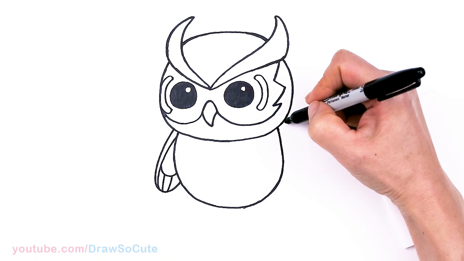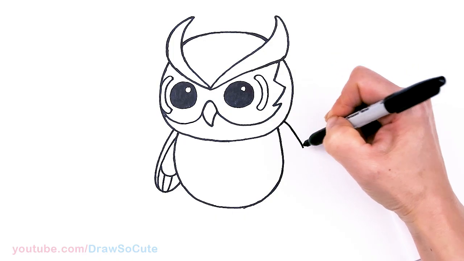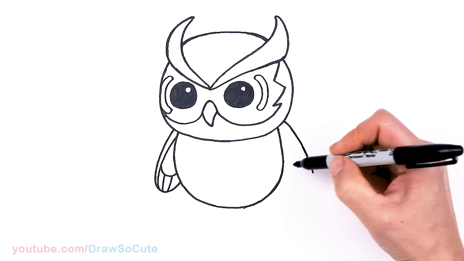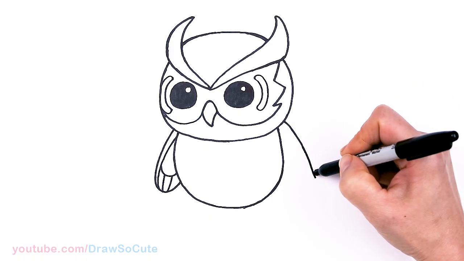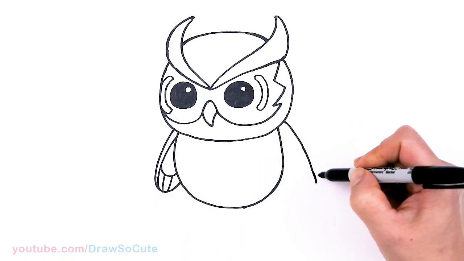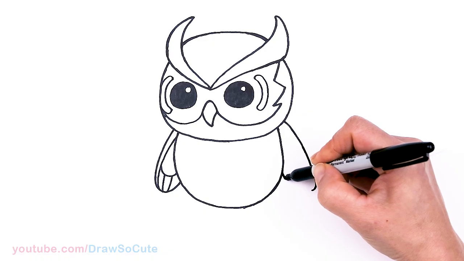So then on this side, let's come back to about right here. And we're going to create a curve coming down. And so about the same area, a little bit lower on this one. Across, yeah, we want a little bit lower, and then we're going to curve it, then bring it in.